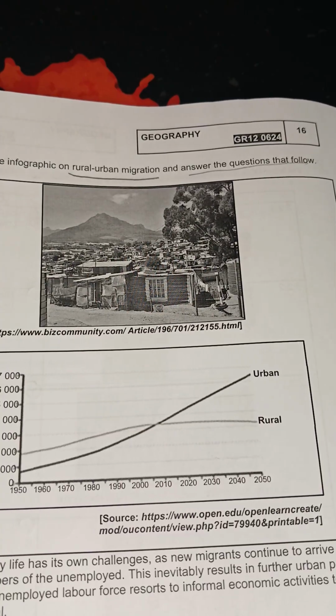So what causes people to move from rural to urban areas? What comes to your mind? Obviously, it is your push factors.